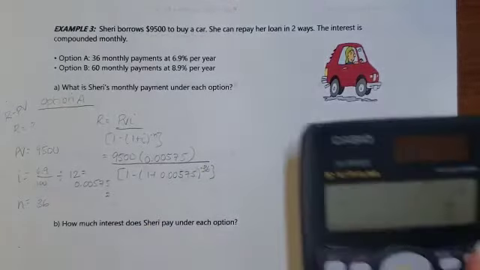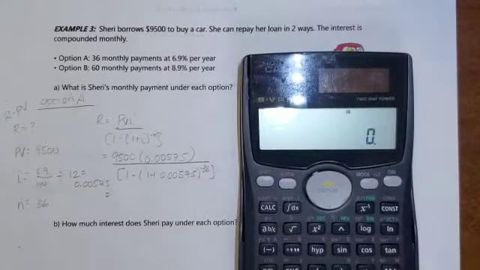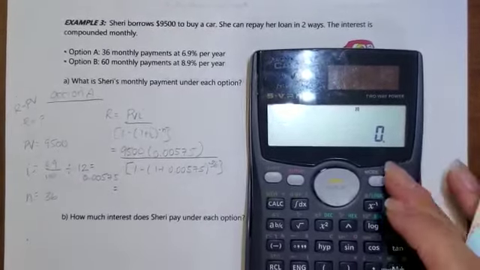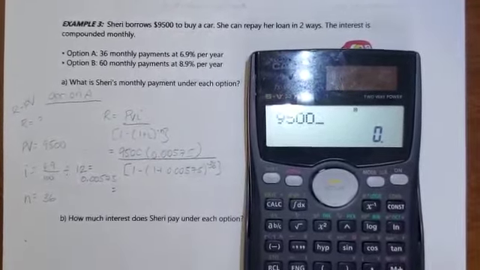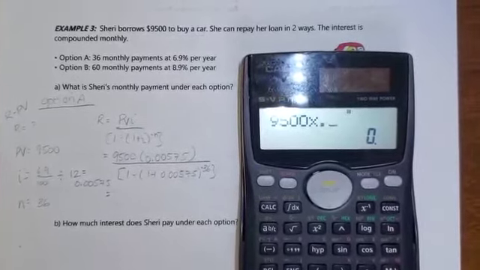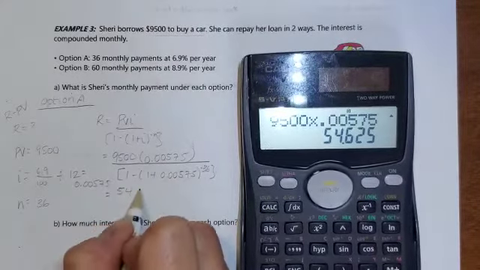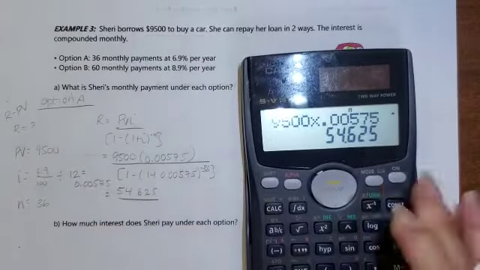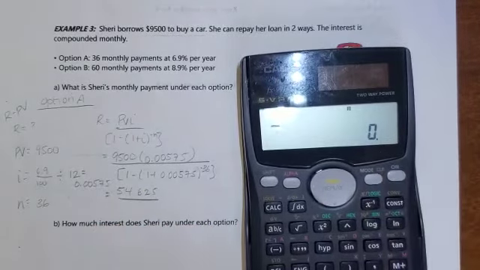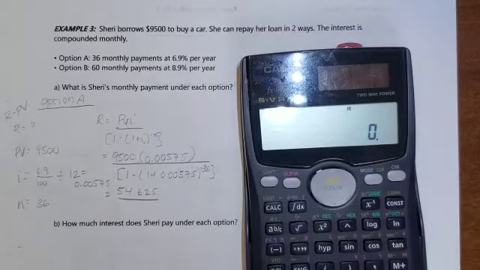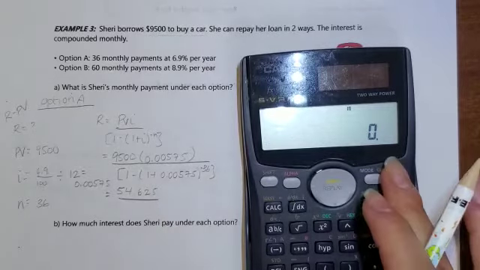So again, remember to not type this all in on your calculator at once. Follow BEDMAS. So we'll be multiplying the numerator, 9,500 times 0.00575 is 54.625, all over, we're going to add our bracket first.